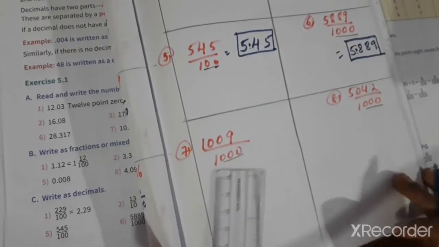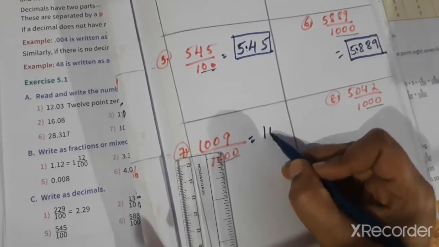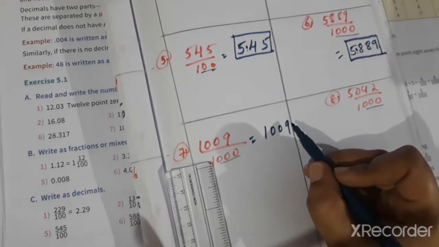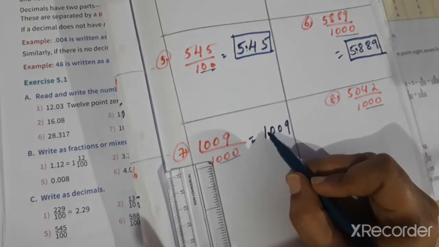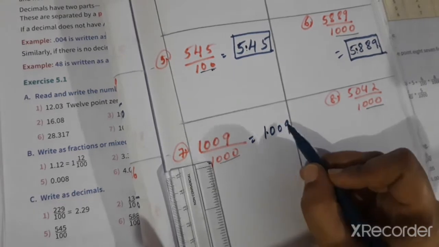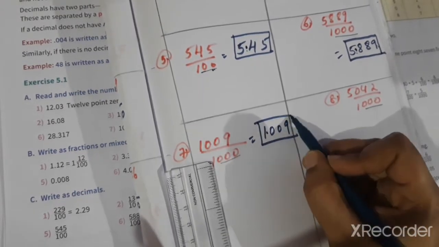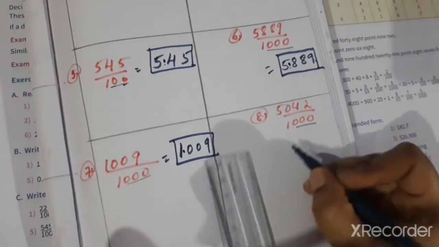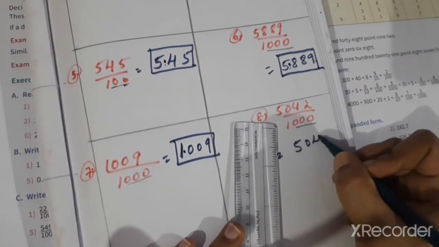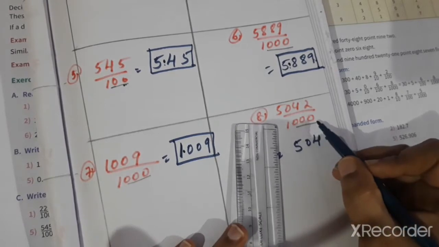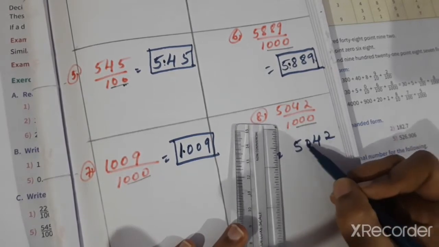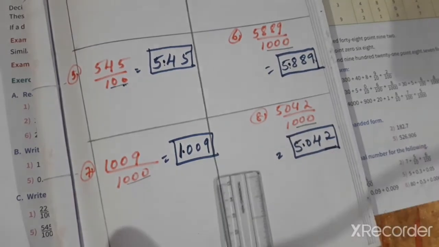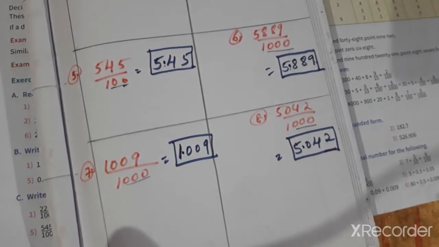Now write the numerator 1009, 3 zeros in the denominator. It means from the right side 1, 2, 3 numbers we have to put the decimal point, 1, 2, 3, which means 1.009. Here write the number 5042, only 3 zeros, from the right side 1, 2, 3 numbers, decimal point, 5.042.